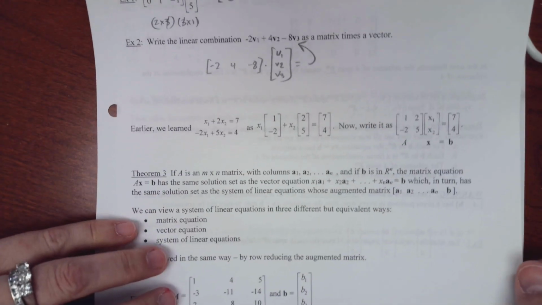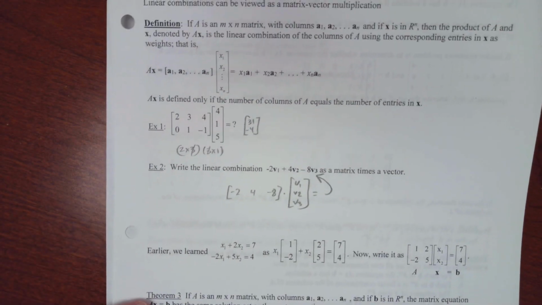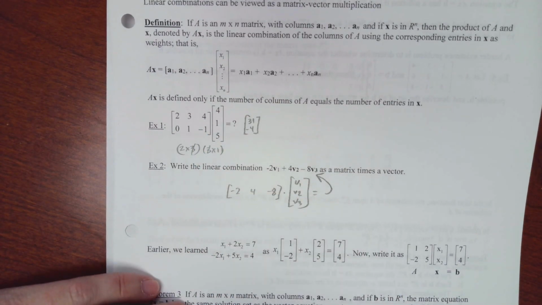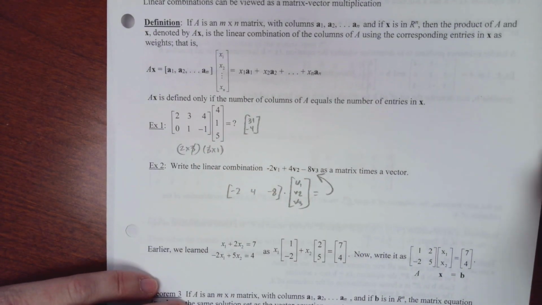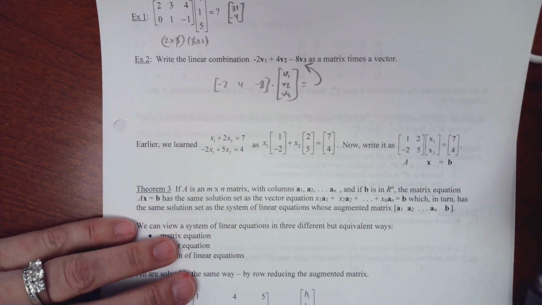And so down below, and we did cover a lot of matrix multiplication. If you were absent, we covered it in the video from class, so you can watch that. All right.